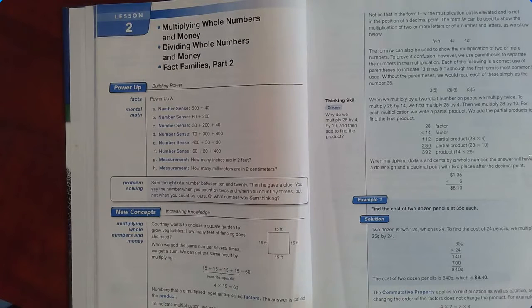When we add the same number several times, we get a sum, okay? You get the same result by multiplying, okay? They're just trying to break down 15 plus 15 plus 15 plus 15 equals 60. 15 times 4 is also 60. Multiplication is just addition faster. That's the real trick here.